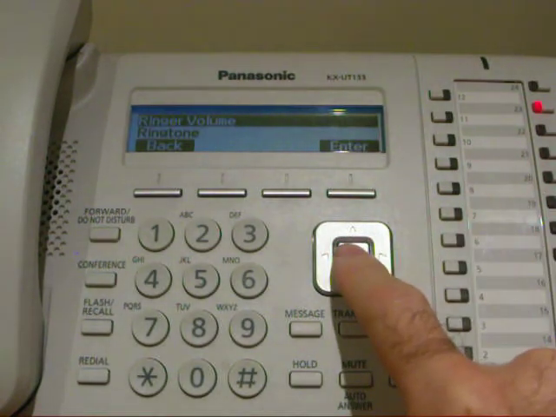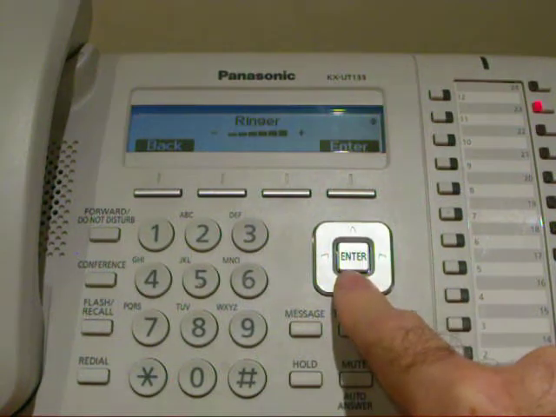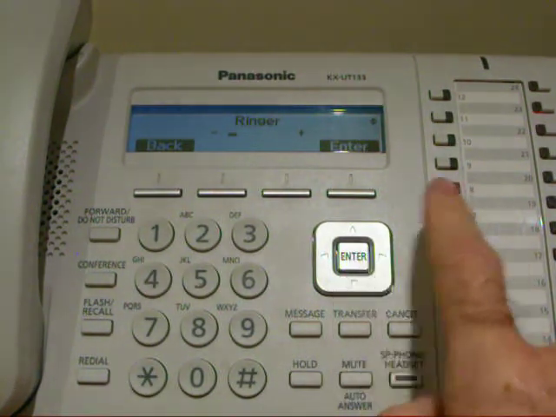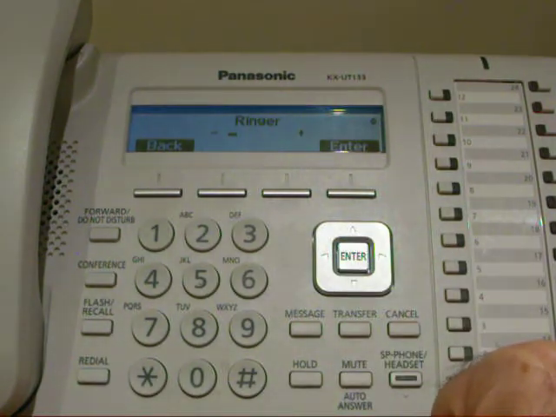So clicking on enter, I can now set the ringer volume. Sure enough, if I again press the enter key, quite loud, going down, and going down. So now we've set it at a low ring volume.